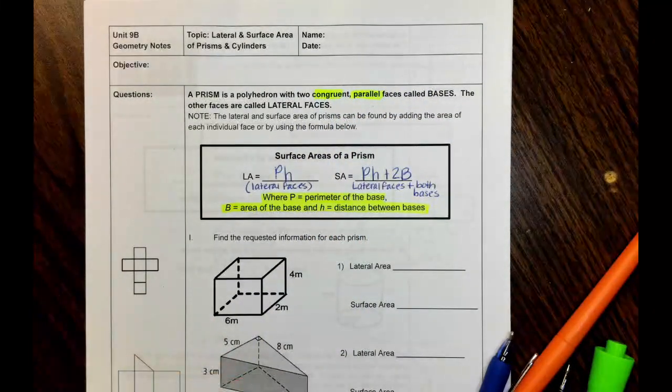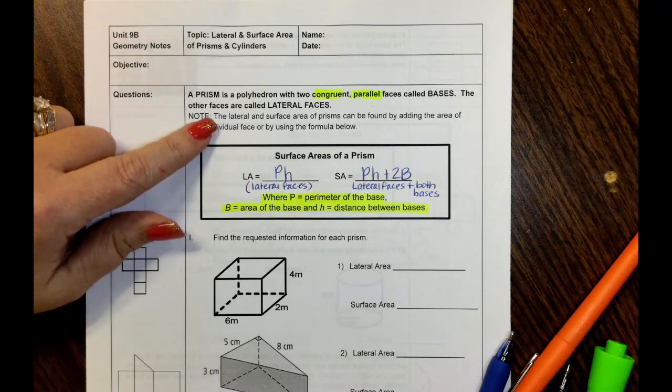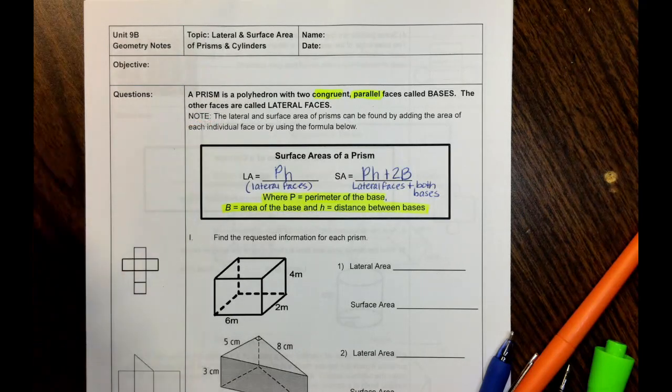The other faces are called lateral faces. Your lateral and surface area of prisms can be found by adding the area of each individual face or by using the formula below. So we've included the nets for each of them.